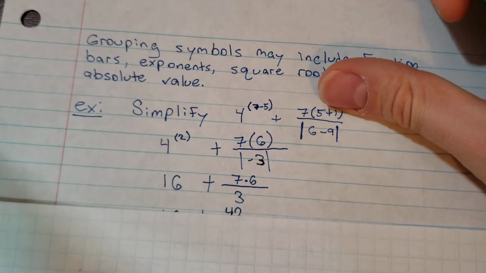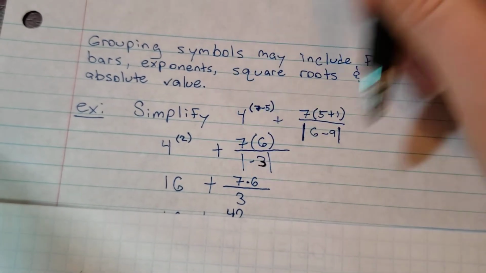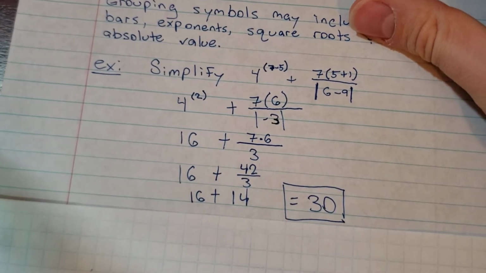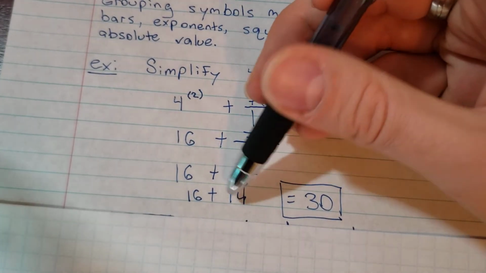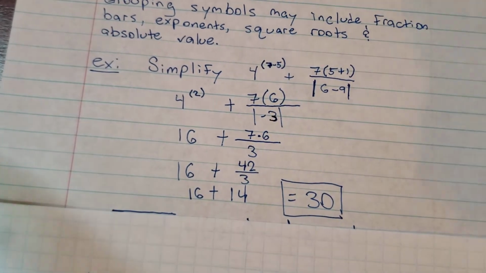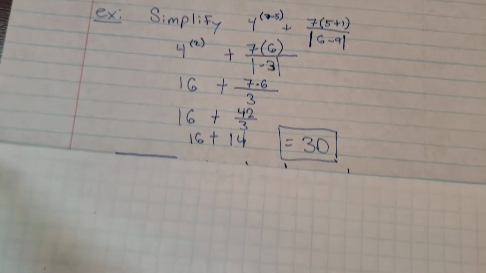Okay, well, I still need to satisfy this group, so I'm going to multiply. And then I divided. 7 times 6, 42. 42 divided by 3 is 14. 16 plus 14 is 30. Okay.